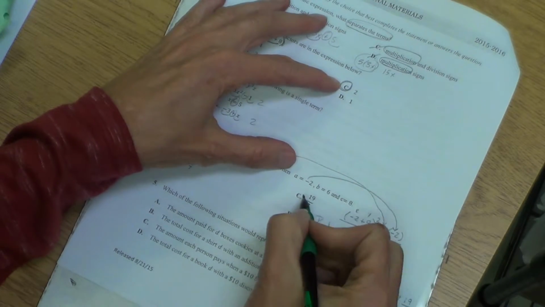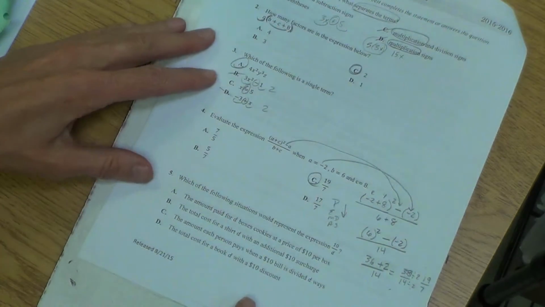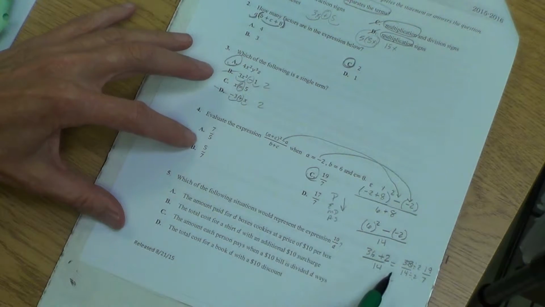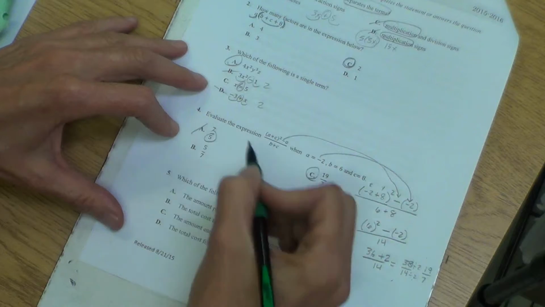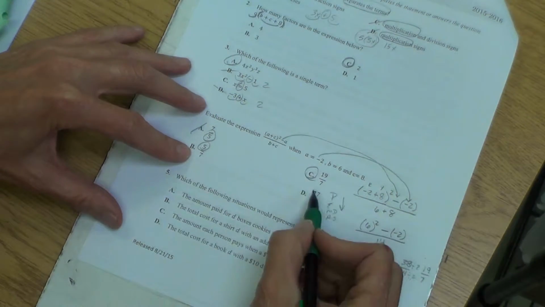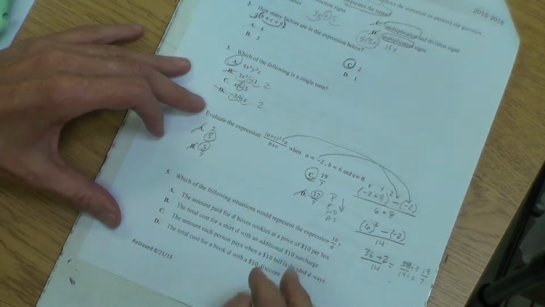I don't mind making errors on here so you guys can see when I'm under testing conditions how I'd correct it and check it. All of these had 7 on the bottom except for A. That's what made it absolutely incorrect. And on these others, it's just the 5 and the 17 are not correct.